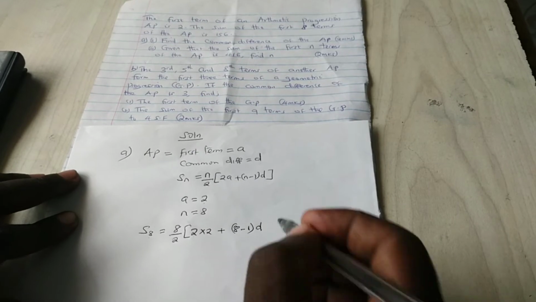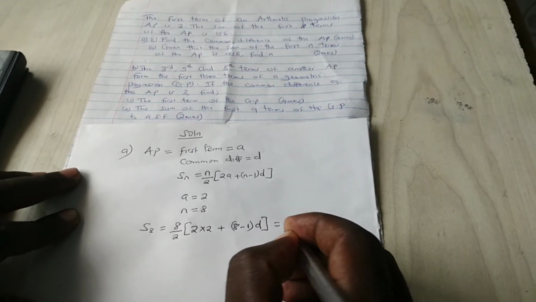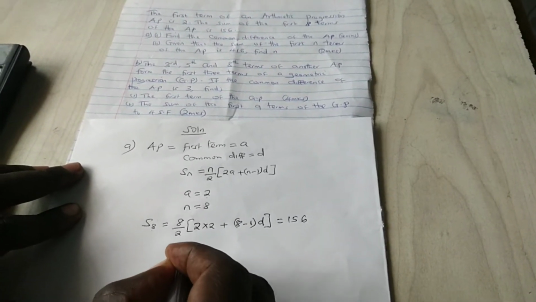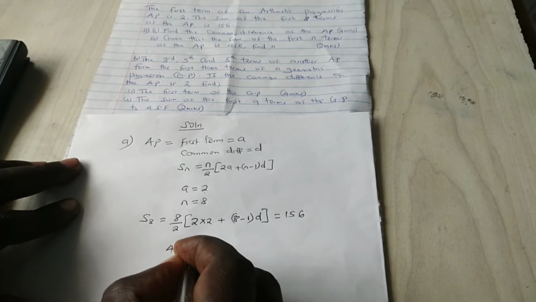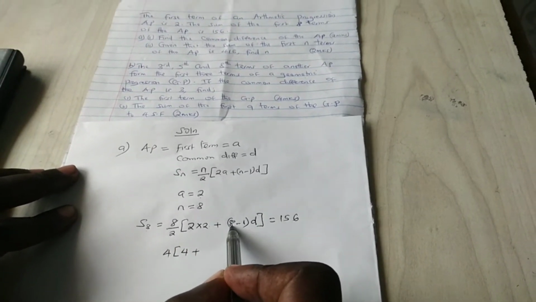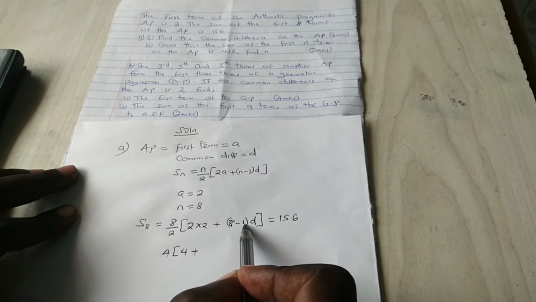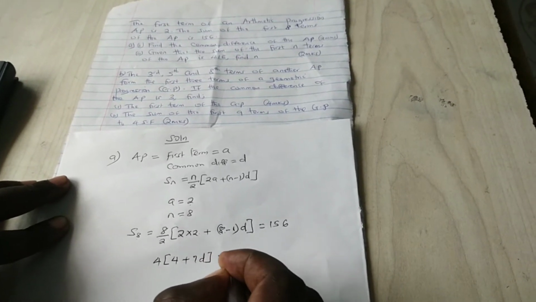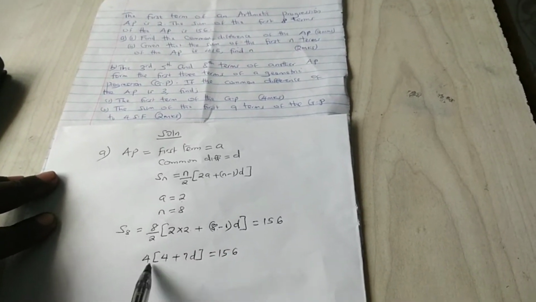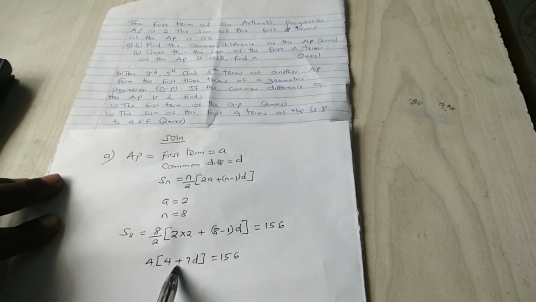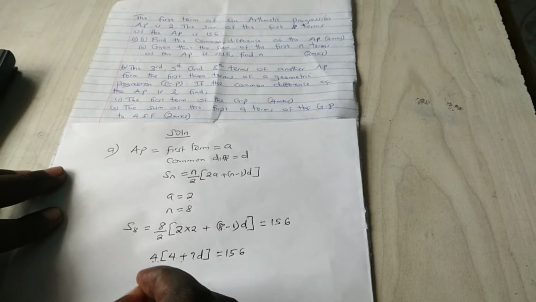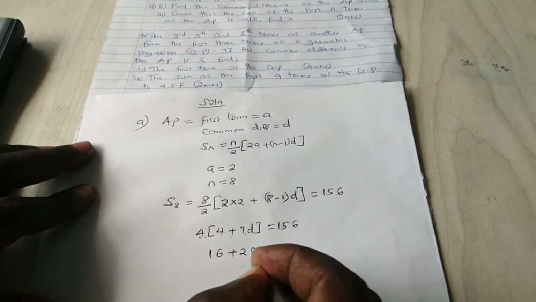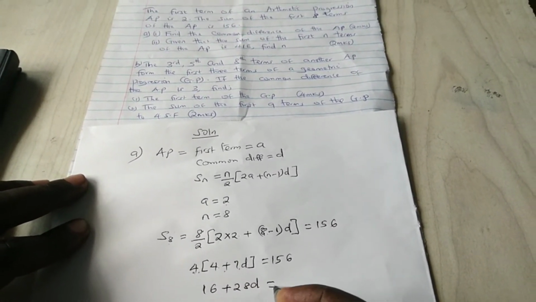And the sum of the 8 terms is going to give us 156. From there, 8 divided by 2 will give us 4, into 2 times 2 will give us 4, plus we have 8 minus 1 will give us 7, then 7 times d will give us 7d, and this will give us 156. From there we can multiply 4 inside the brackets. We take 4 times 4, you get 16, plus 4 times 7d will give us 28d, and this is equal to 156.